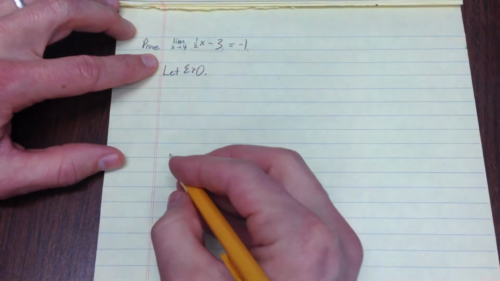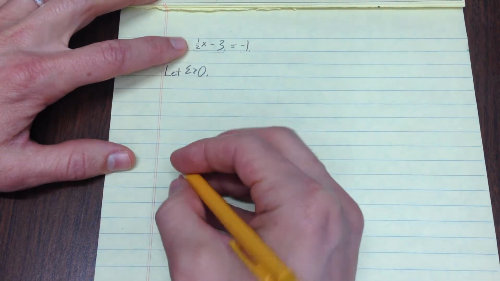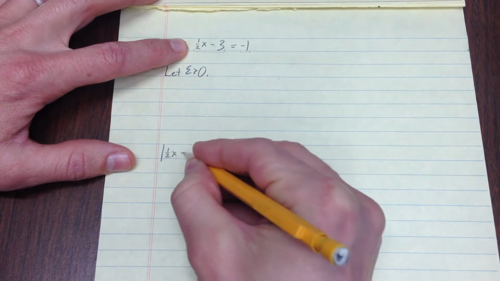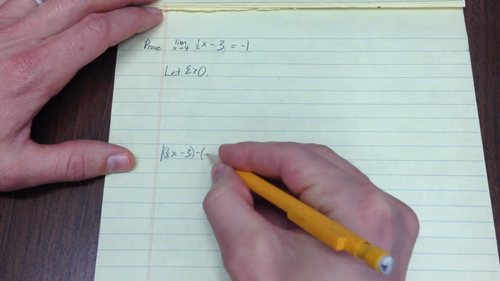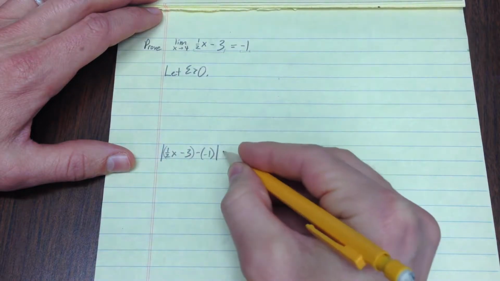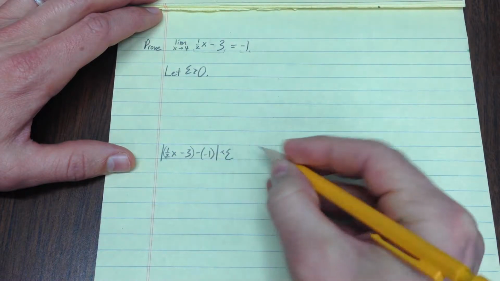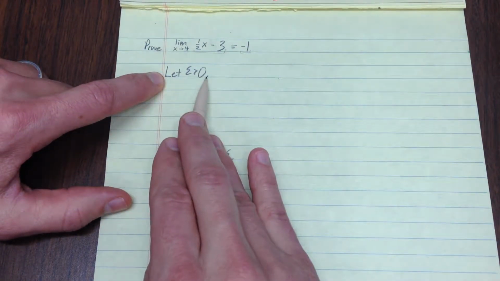So that's going to actually also be my last line of the proof. I'd like to conclude that my output, 1/2 x minus 3, the distance between that and -1 is less than epsilon.